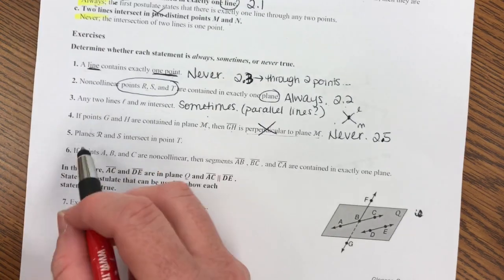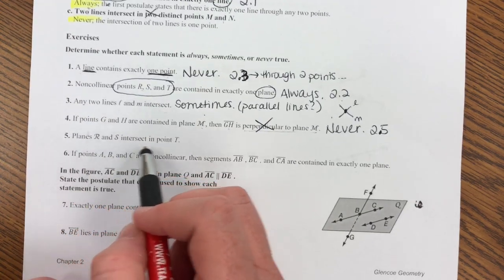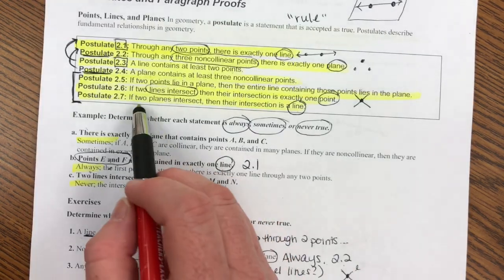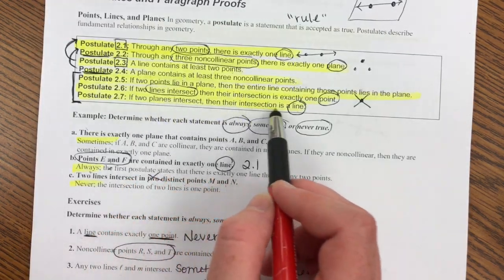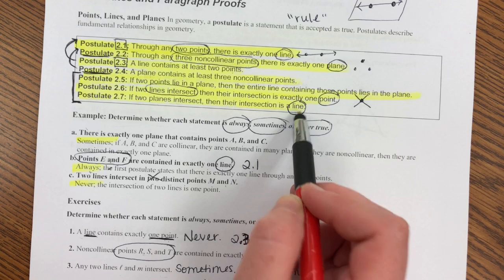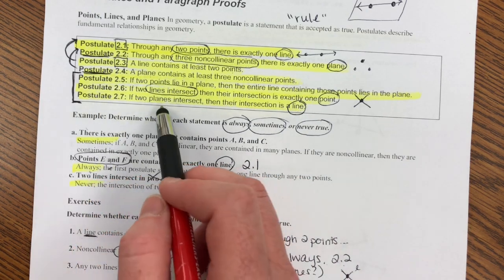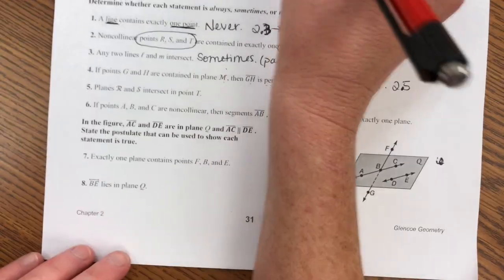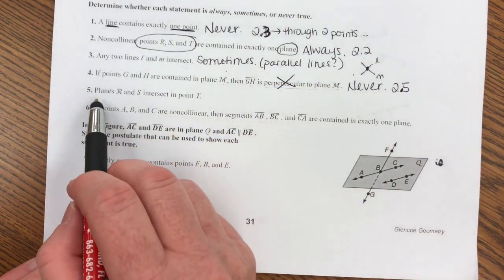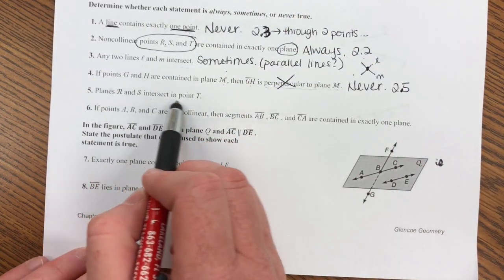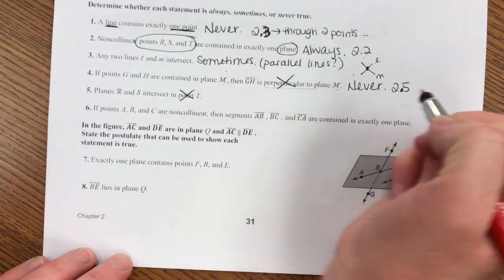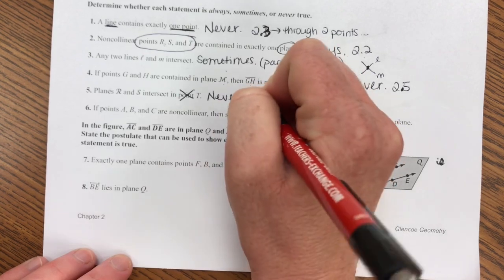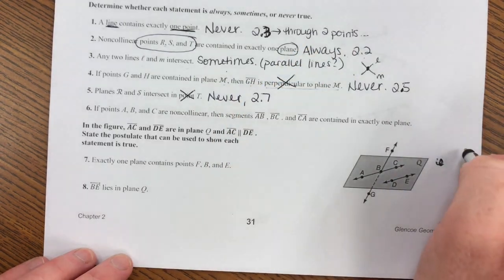Okay, let's finish it up real quick. 5, planes R and S intersect in point T. What did we learn about planes intersecting? Their intersection is a line. So 2.7 tells us when planes intersect, they form a line. They intersect at a line. Planes R and S intersect in a line. So that's never true. Rule 2.7.